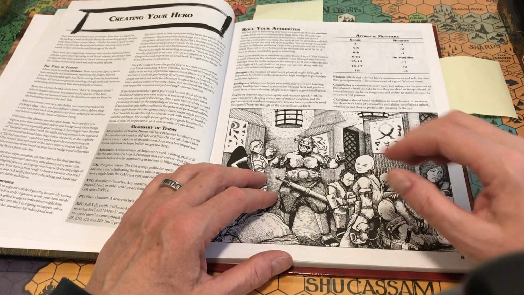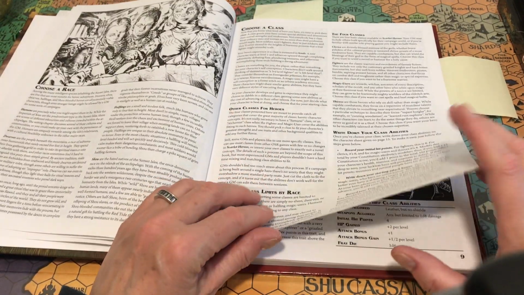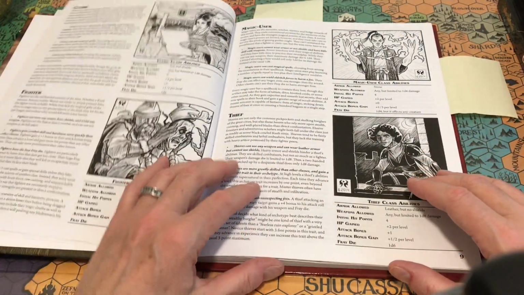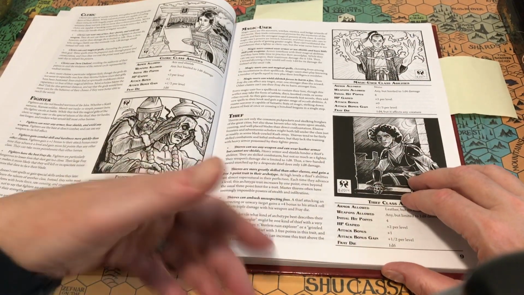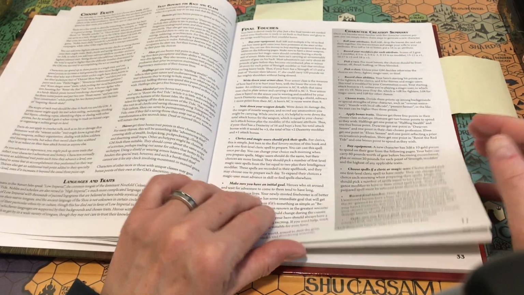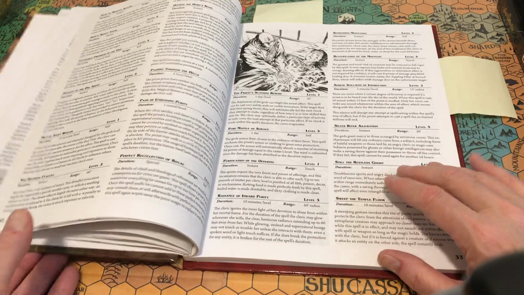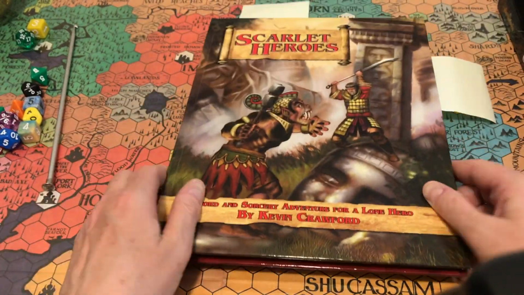The stats and modifiers are fairly familiar to those of you who have any type of D&D background, any type of more modern OSR background. Very easy to pick up and implement. And overall, I think for one-stop shopping for somebody getting into solo RPGing, you can have everything you need really in this book.